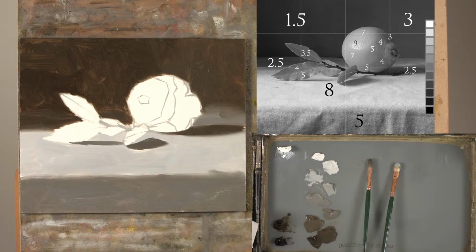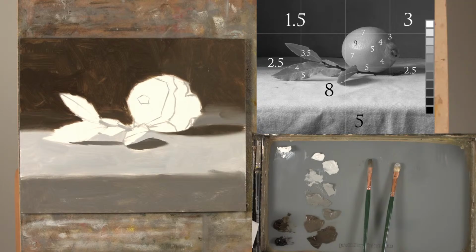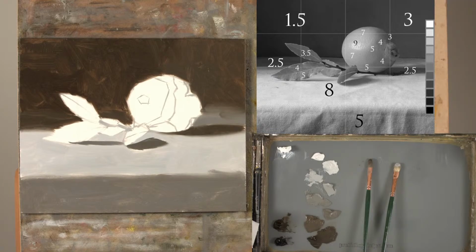So if you squint right down, you should hopefully see the similarity, broadly speaking, in the value blocks between the photo and what we have on the panel now. Thanks, Marilyn.